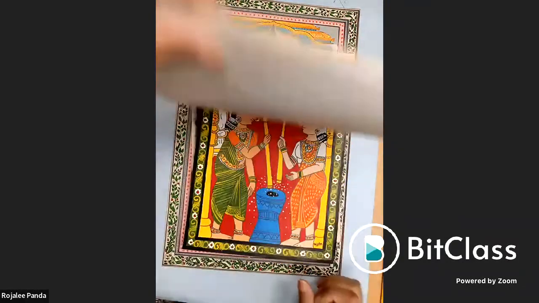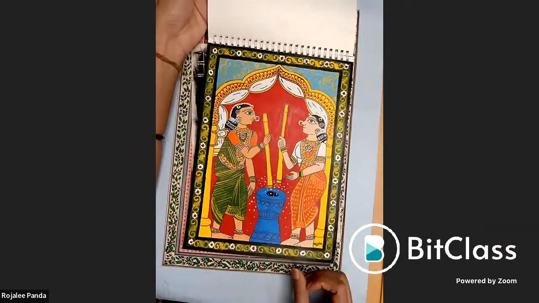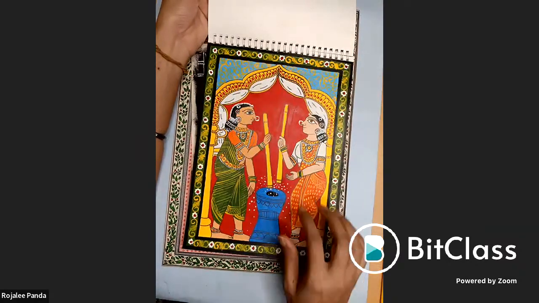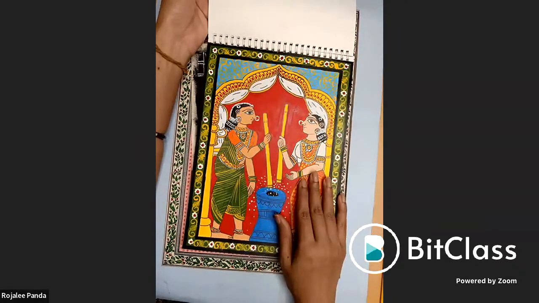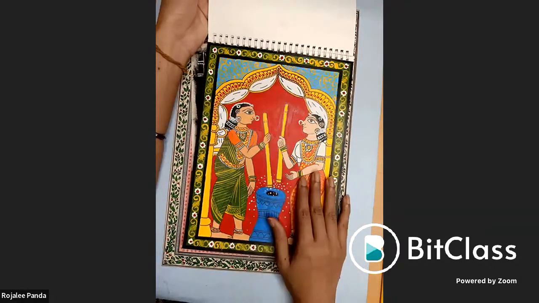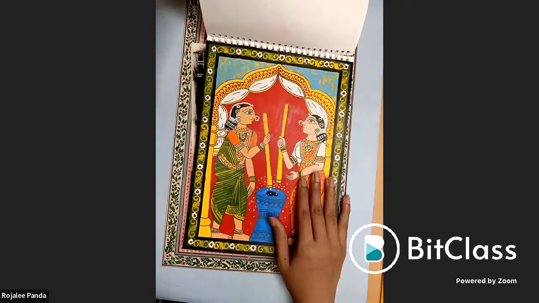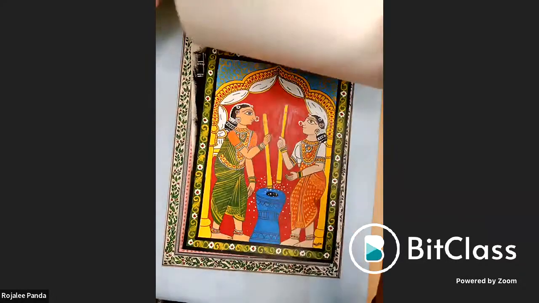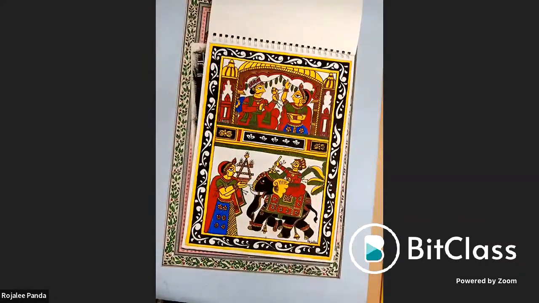For example, in this painting, which is also a Cheriyal painting from Telangana, you can find two women walking inside a kitchen. So this type of painting is known as Cheriyal painting from Telangana. Other than this, if you go to Rajasthan, we have Rajasthani miniature painting.